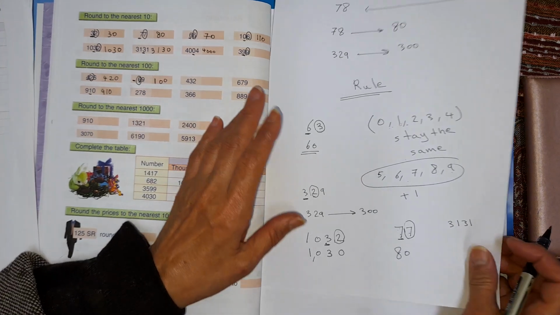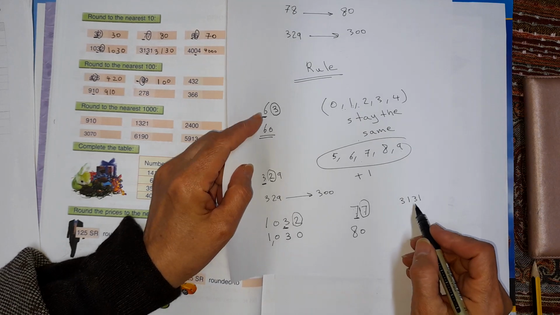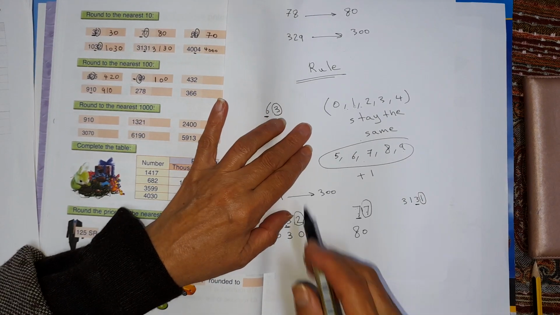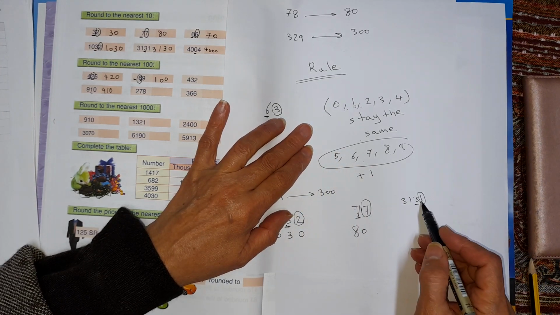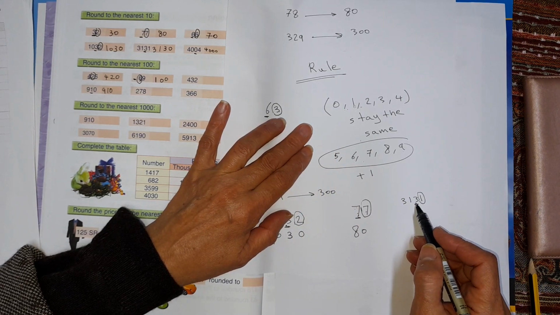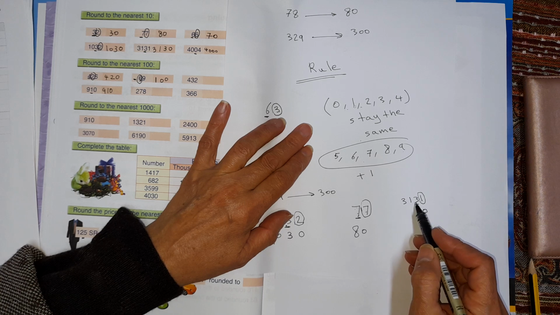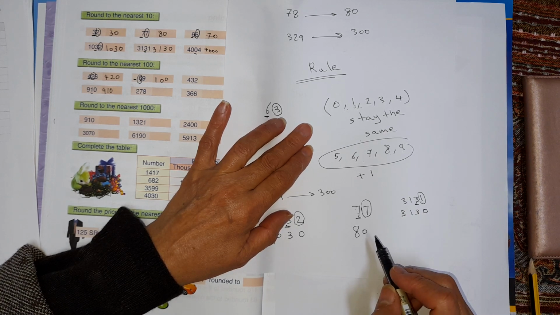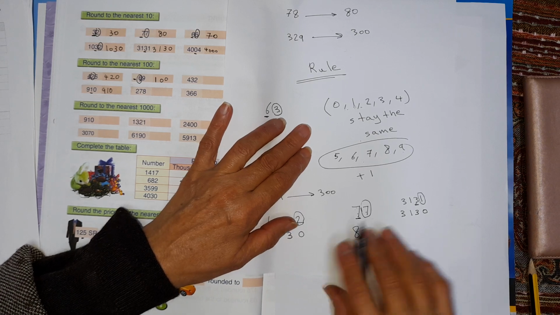3131. Underline the 3. Circle the 1. The 1 is in which group? In the first group. So it will not give my 3 a 1. So this will become 0. And the 3 will stay 3, 1, 3. Okay? Now, let's go to 66.